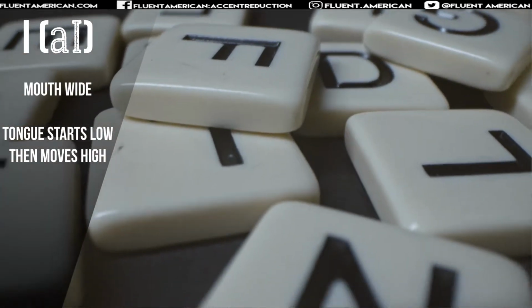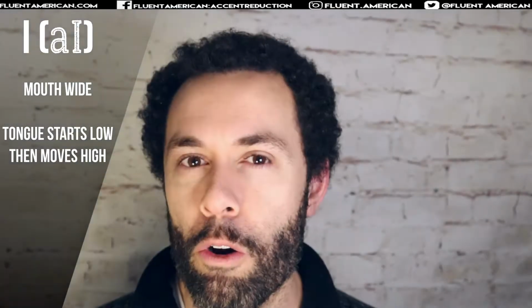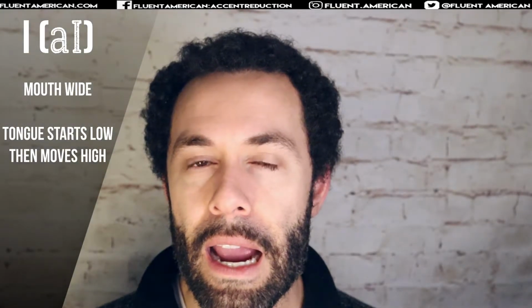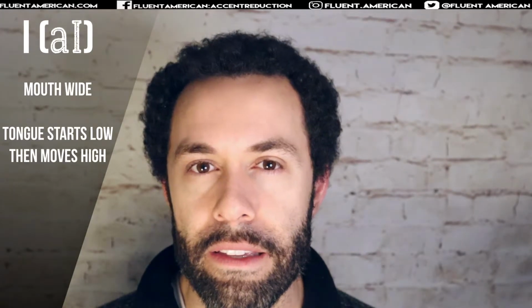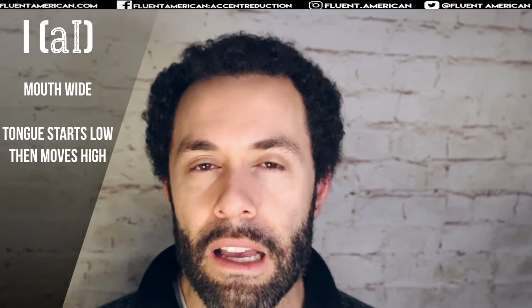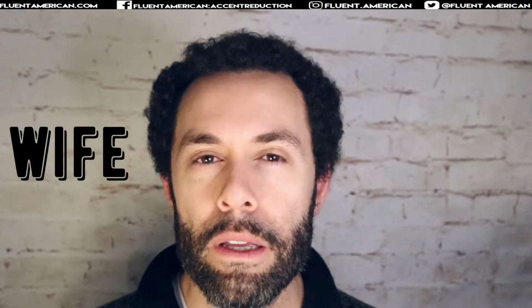Another vowel sound. I. So again, you're starting with your mouth open and wide, I, and then you're closing it, raising your tongue, I. Something else that may be helpful there too is at the end of the vowel sound, have the sides of your tongue touch your top teeth, I. You can also see this sound in words like wife, or buy.